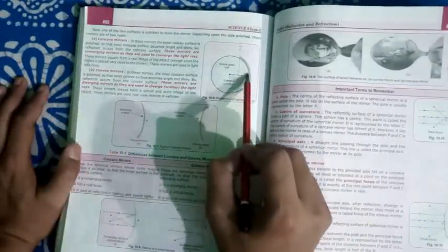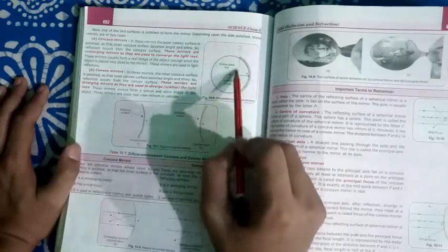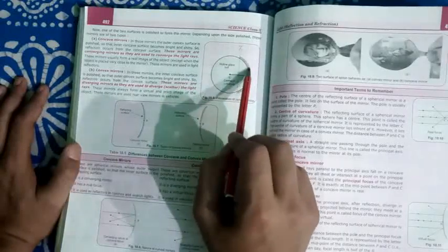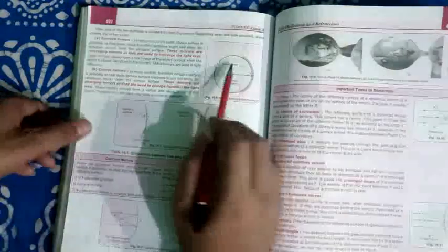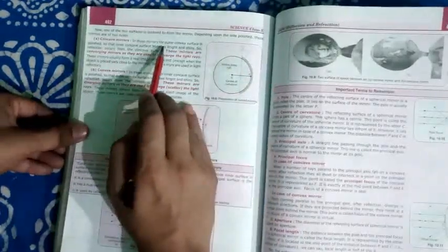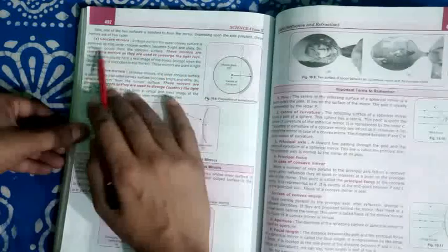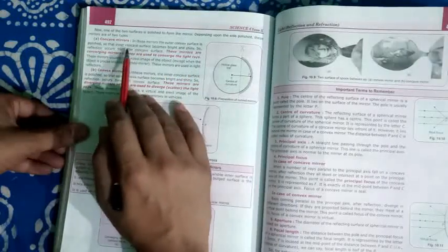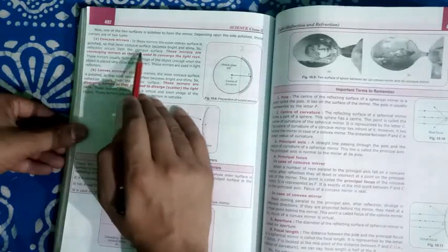We cut this portion of this hollow ball and polish the outer side of it. Here as you can see in this mirror, the outer convex surface is polished so that the inner concave surface becomes bright and shiny, so reflection occurs from the concave surface.